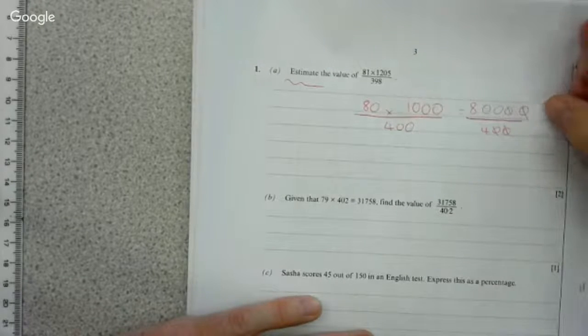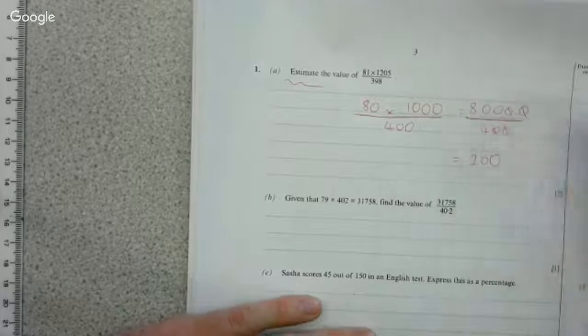And then 800 divided by 4. 8 divided by 4 is 2. Add the 2 zeros in. So my answer is 200.